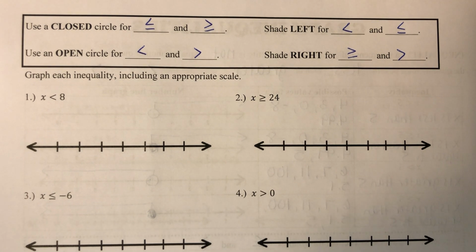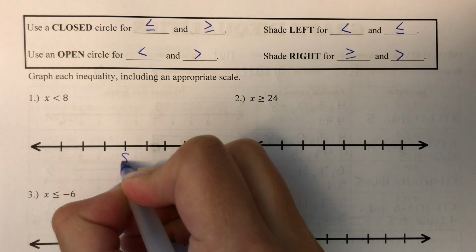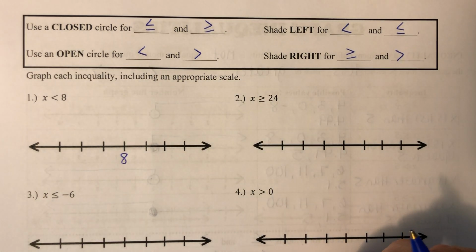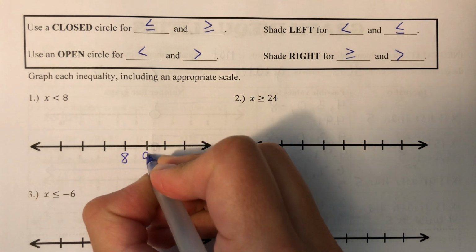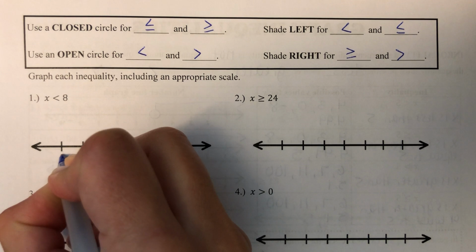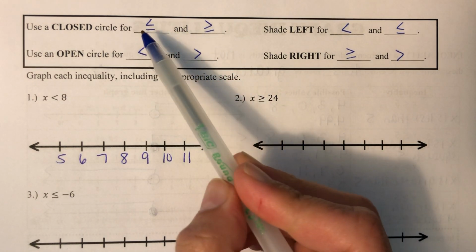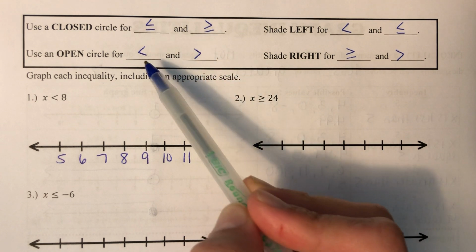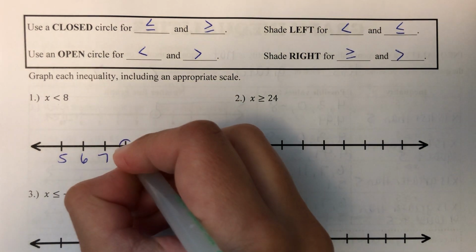All right, so again, number given to me, I like to put that in the middle. You don't have to, you can put it wherever you'd like. I like to count by ones, you can count by whatever you'd like. 9, 10, 11, 7, 6, 5. All right, let's start with open or closed. So check if it has the equal to on it or if it doesn't. Ours doesn't, so it's open.